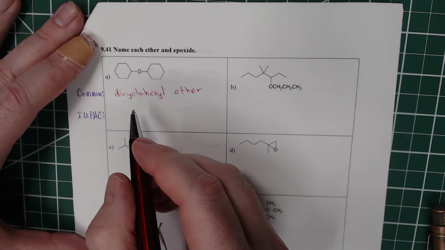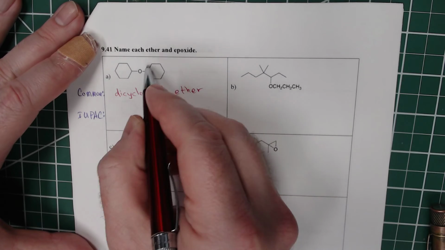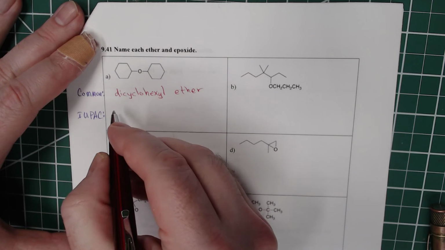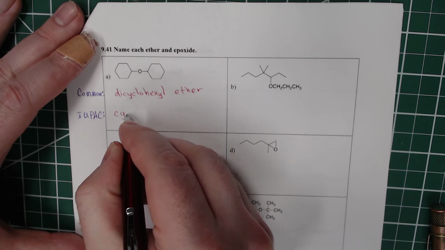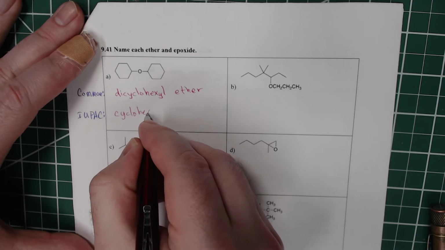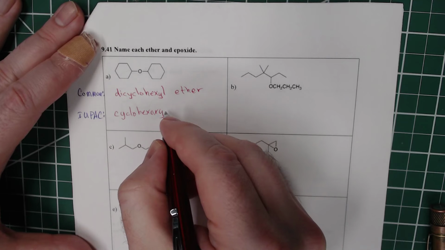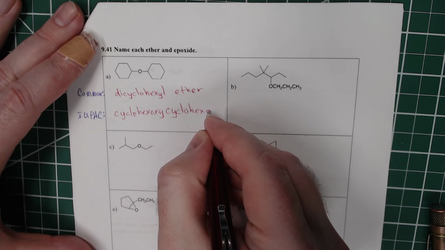For the IUPAC name, we would name one of these as the chain. So we would have a cyclohexane, and we would have a cyclohexoxy group attached to it. So that we would call cyclohexoxycyclohexane.